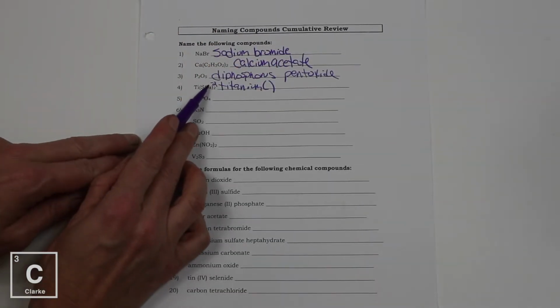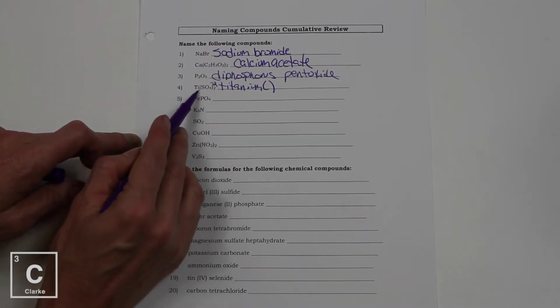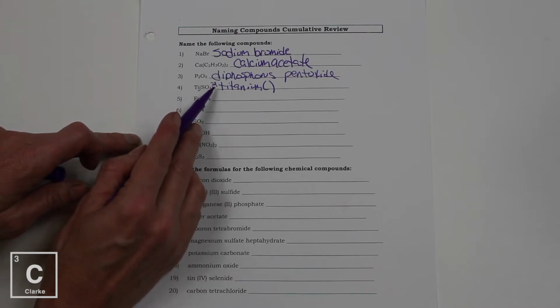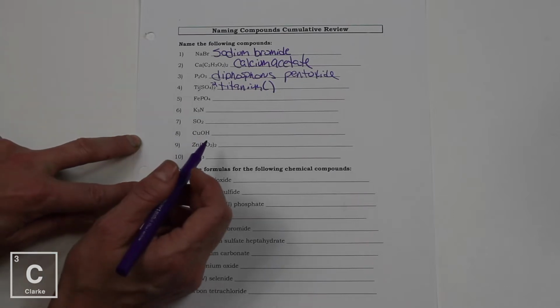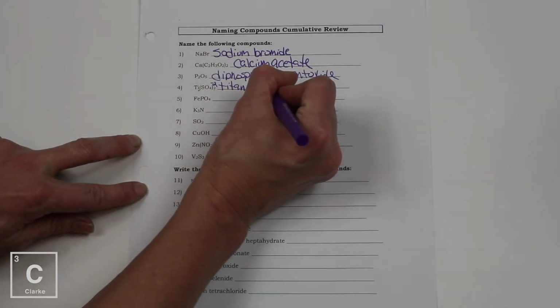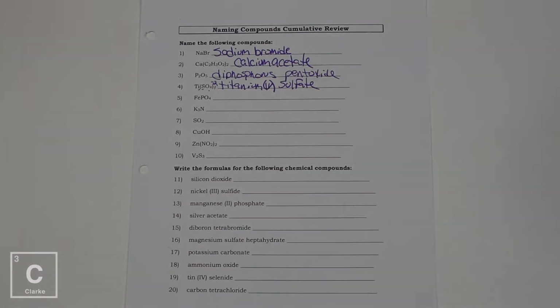So if I put a -2 on sulfate and there's 2 of them, remember the shortcut. Multiply, then divide. There is no number over here, so that's a 1. 2 times 2 is 4, divided by 1, that's still 4. Roman numeral 4, that is IV. And then SO4 again was sulfate. Titanium IV sulfate. Let's look at this next example.